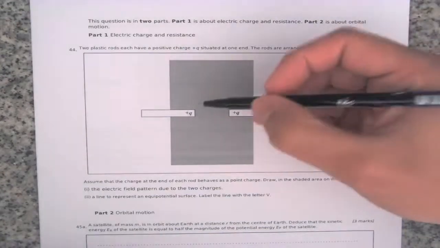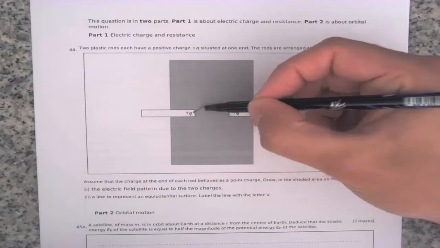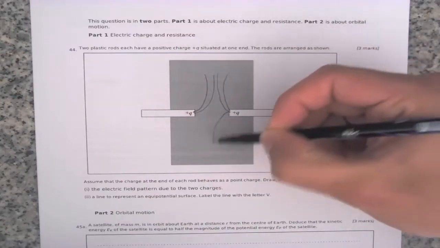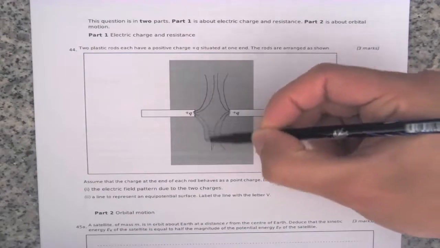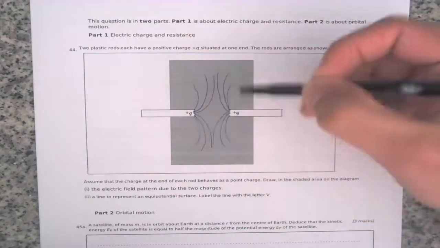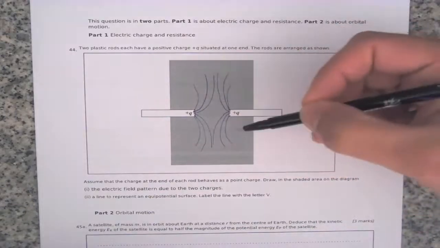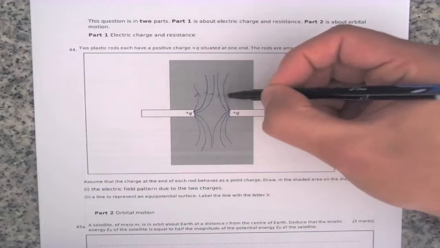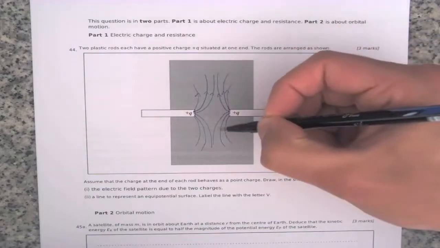Of course, you know that the electric field is going to be in this direction, and each line will be pushed away from the other charge. So you have something like so. You don't have to make many lines, and of course you need to show the direction of the lines, so it's always repulsive, so away from the point charges.